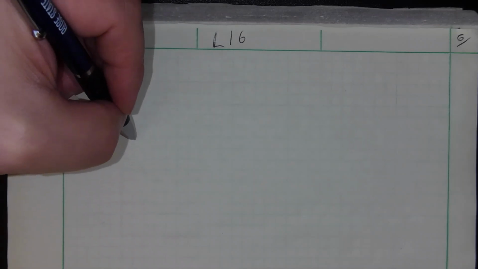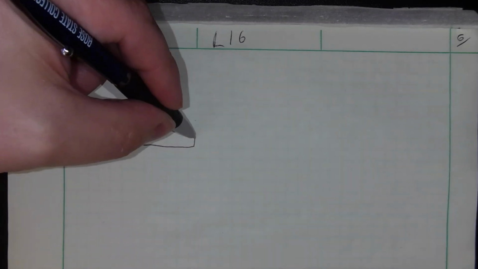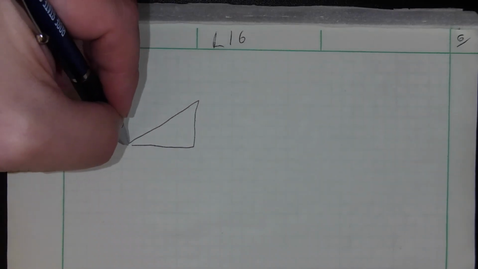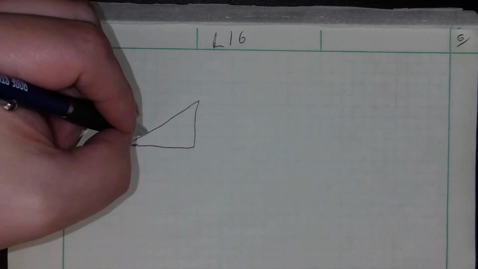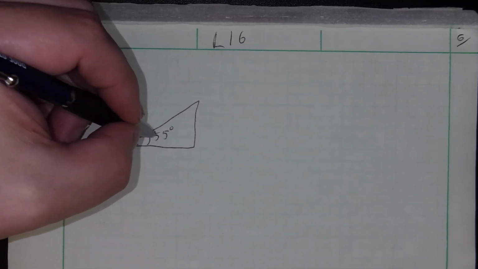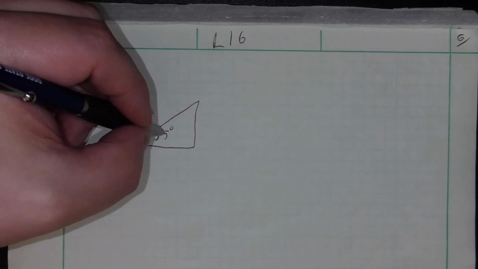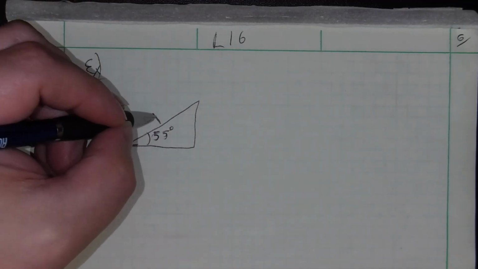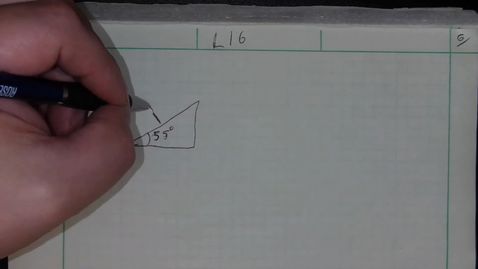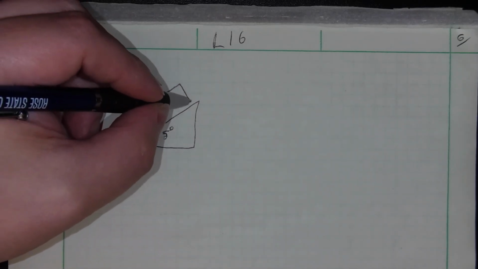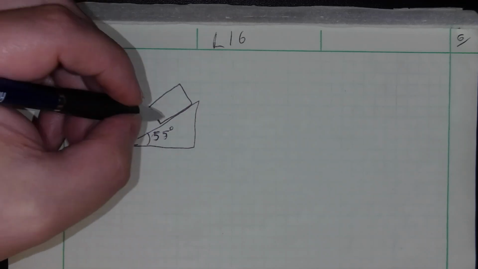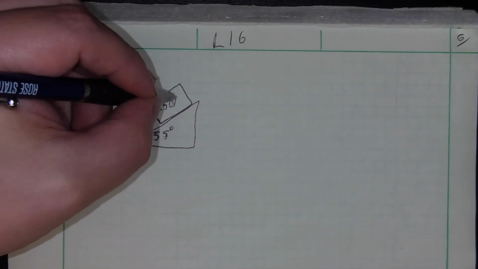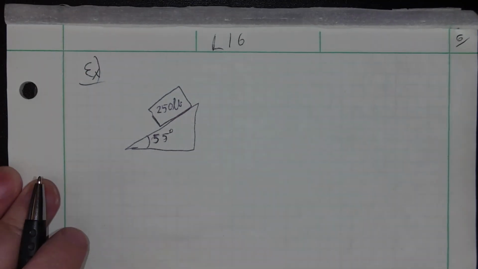So let's say we've got some kind of a ramp. Haven't done any ramp problems. Let's do a ramp problem. I don't know why I like this 55-degree angle. I don't really like a 55-degree angle, but this is the second problem now I've had that has got a 1 on it. It's not by design, it just happened. Let's put some block on here. Let's call it 250 pounds. Block on this incline ramp.